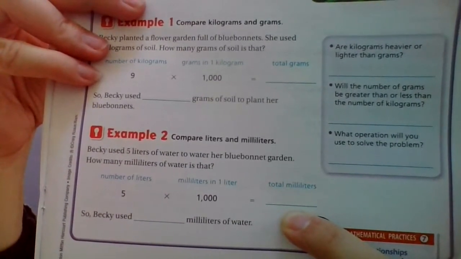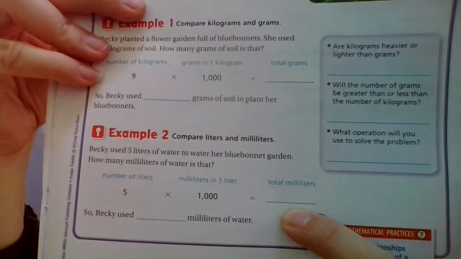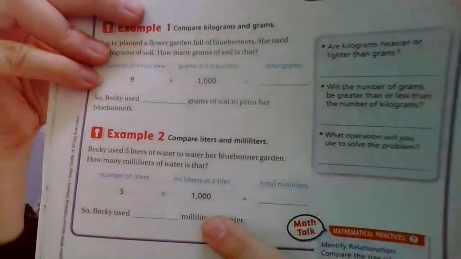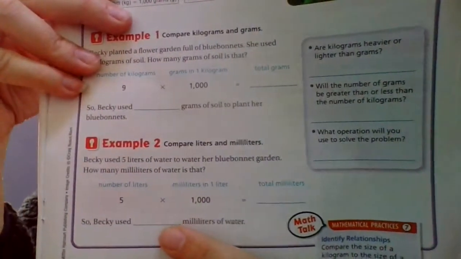So Becky used 5,000 milliliters of water. Your 5,000 is going to go right here. And remember, this is because we're going from grams to kilograms and liters to milliliters. We're doing 3 hops because you still have decagrams, centigrams, and milligrams. And to get to there, you have the same prefixes before that. And so it's 3 hops.